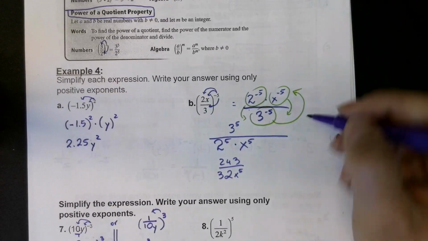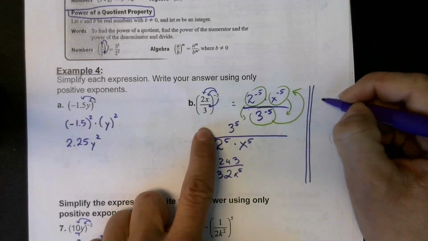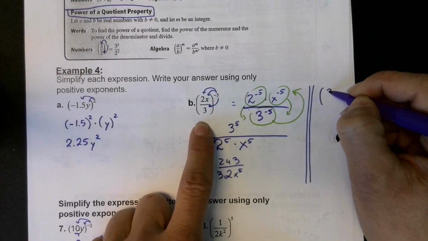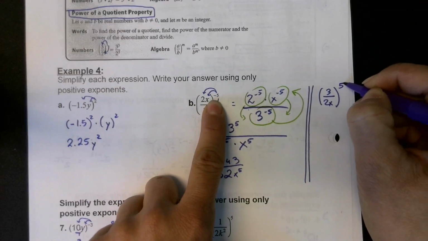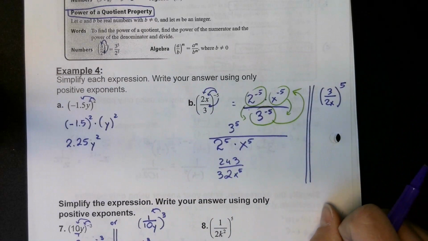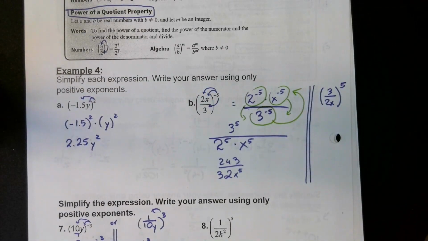What we could have done, also, another method, is if you reverse your fraction first, so if I reverse the fraction, then that becomes positive 5. And if you distribute, you get the same answer. So whichever way you prefer, it's all the same thing.